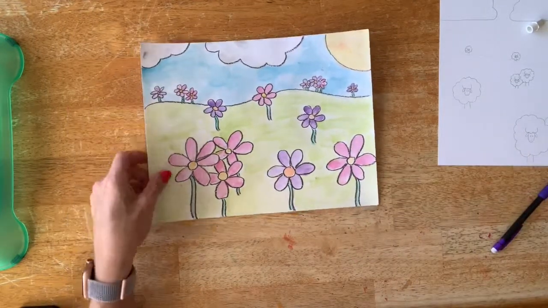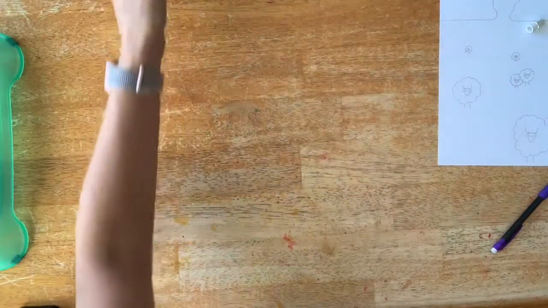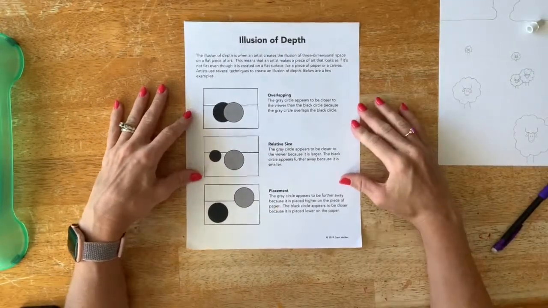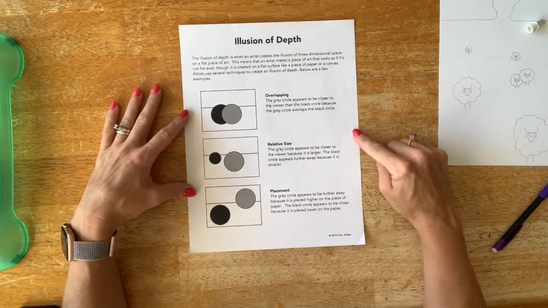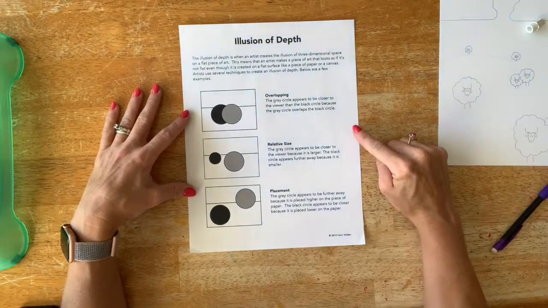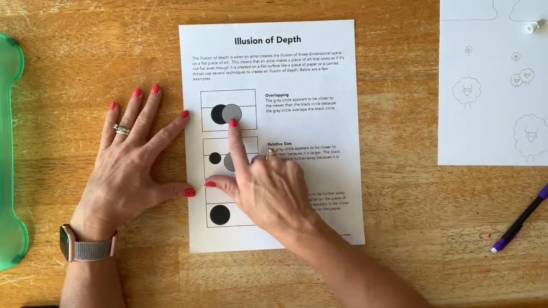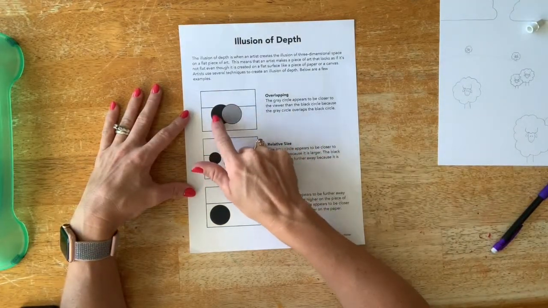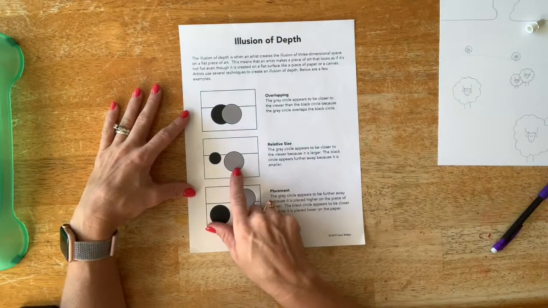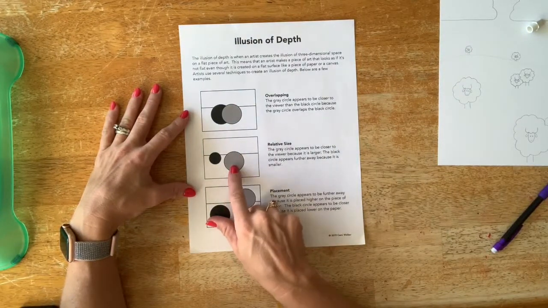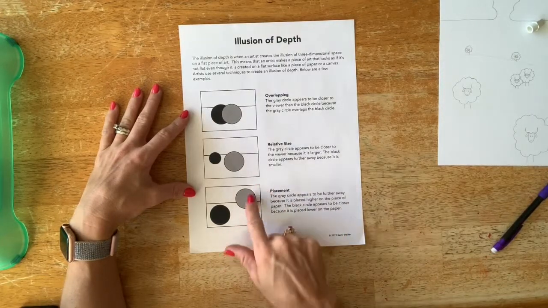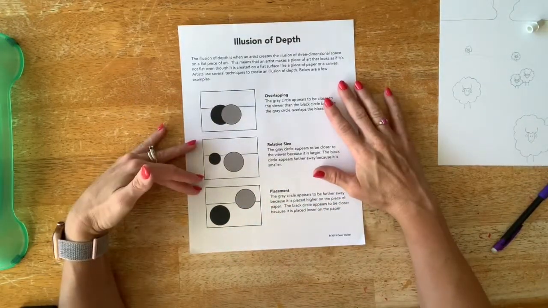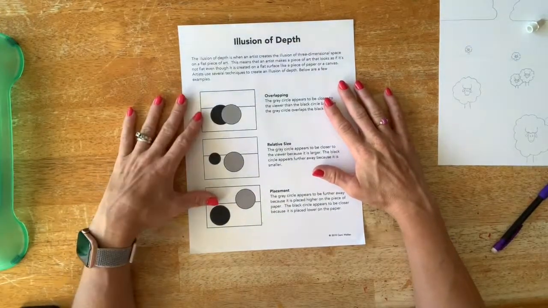There's a couple things I have that can help the students with this. One is this worksheet that you can give them. It explains 3 of the techniques that artists can use to give the viewer the illusion of three-dimensional space. The first one is when something is overlapping something else, it looks closer. When something is larger, it looks closer. And the other one is the higher it is on the paper, the further it appears to be. Those are the 3 techniques that they're going to work with today.